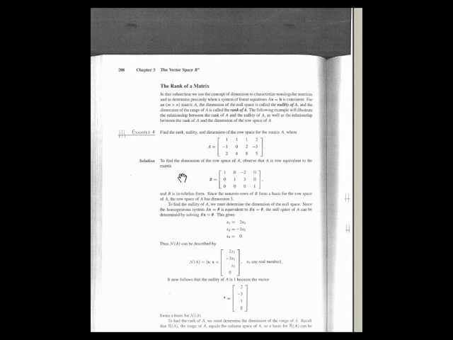Well, remember, it's the set of all vectors b such that there exists an x such that Ax equals b. Ax is just a linear combination of the columns of A, so the range is basically the column space. The range of a matrix is equal to the column space, the space spanned by the columns.